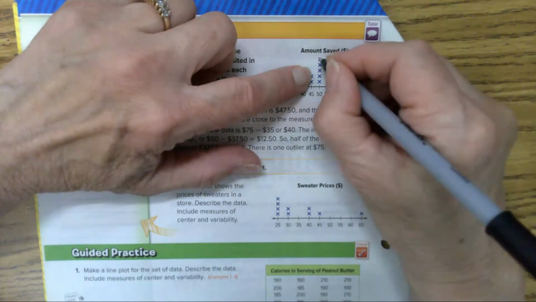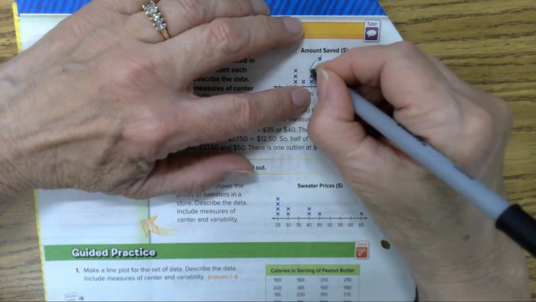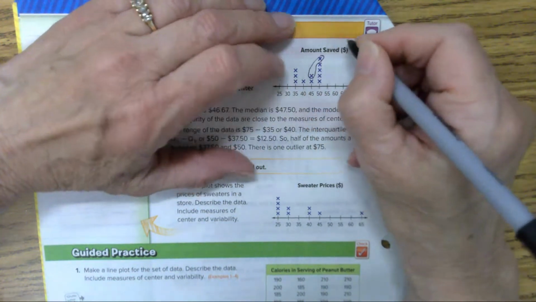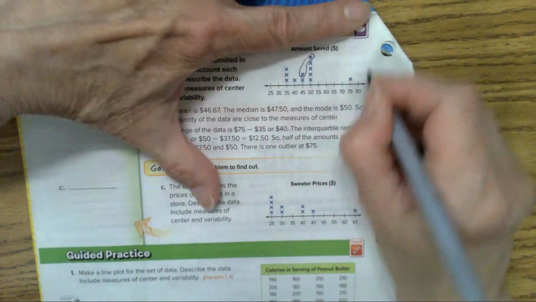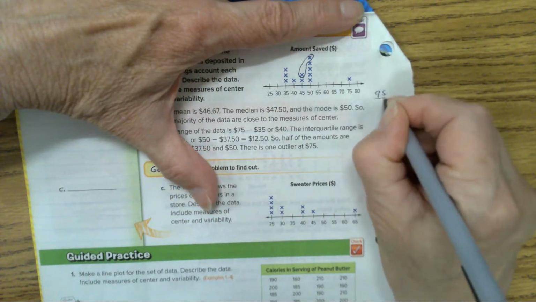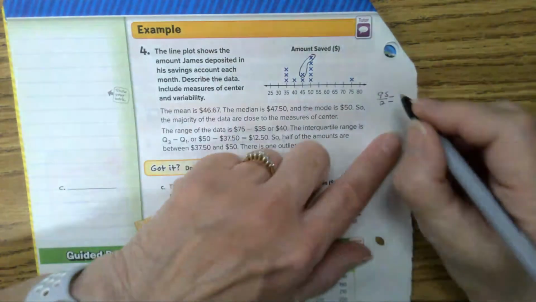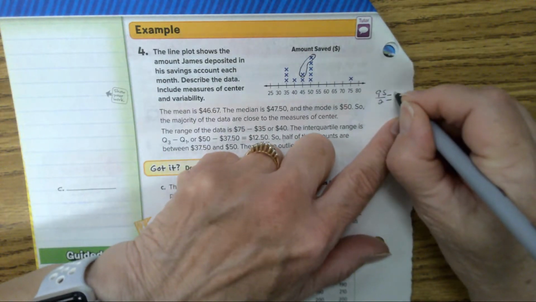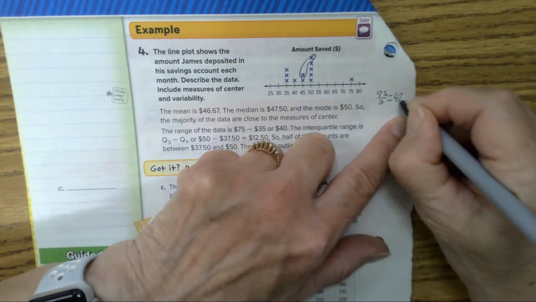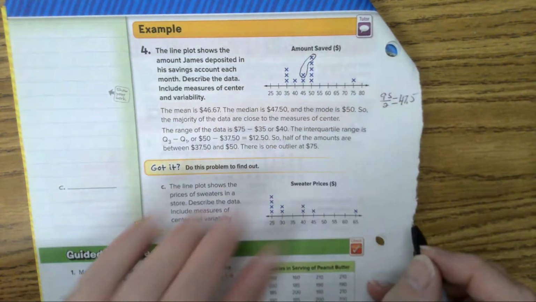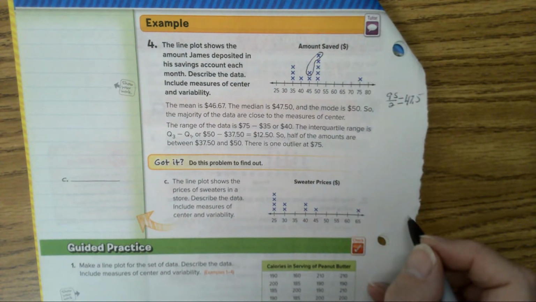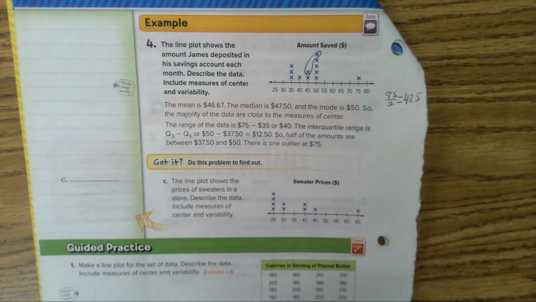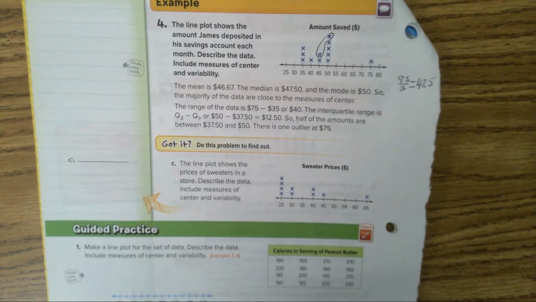There are two middle numbers. It's going to be halfway between 45 and 50. So you add 45 to 50, 95 divided by 2. And that's going to give you the answer of 47.5. So the median is $47.50. Any questions? Okay, let's do letter C.